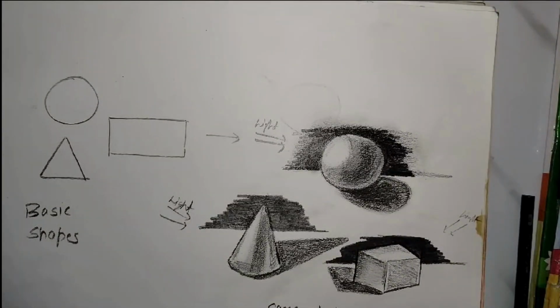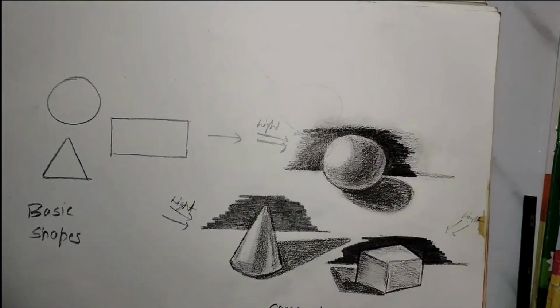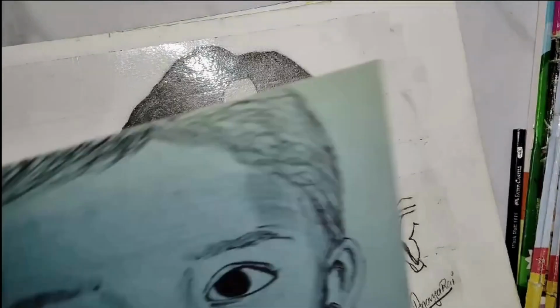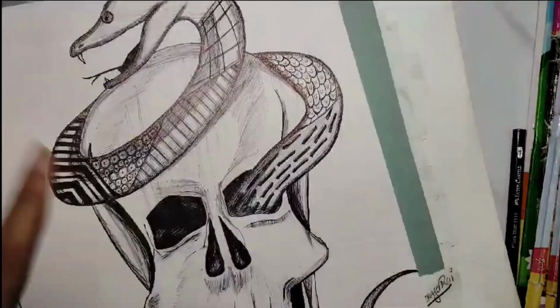Here you can see how shadows have given me the depth in my simple sketches of shapes, providing me a sense of space and dimension in my simple drawing. These are a few of my sketches that I have drawn over the years.